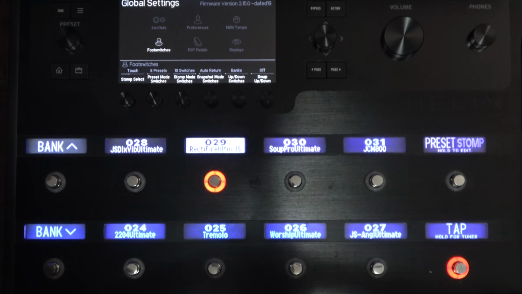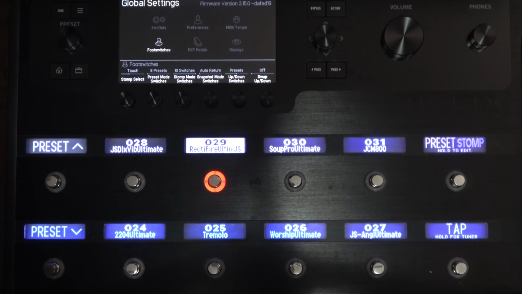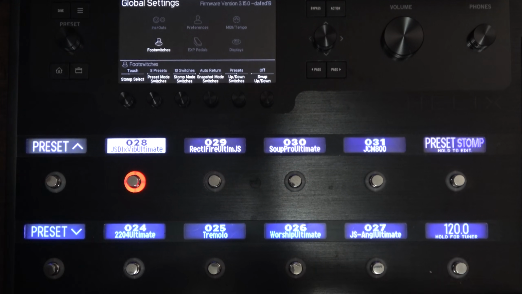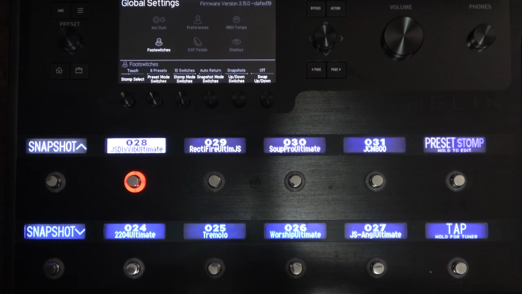Now, what happens if we hold the 2 bank buttons down? You'll notice that now it says preset instead of bank. And by pressing these buttons, we can simply scroll up or down through our preset. So very handy. Now, if we press the 2 preset buttons and hold them again, it gives us the ability to scroll through snapshots.